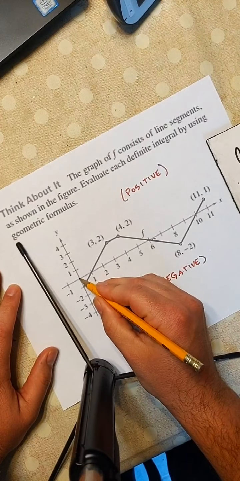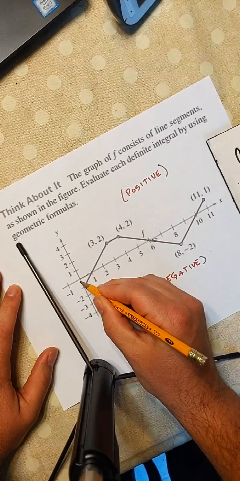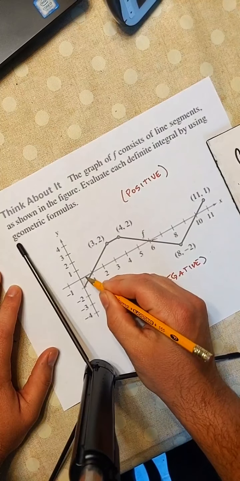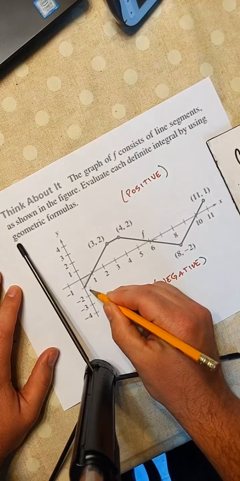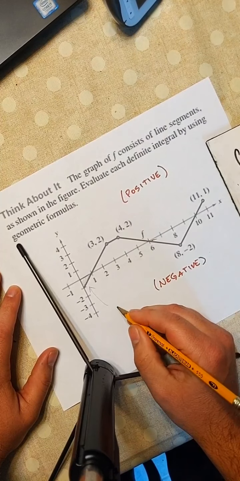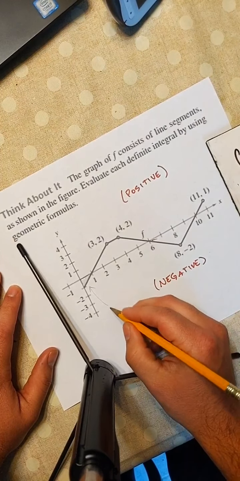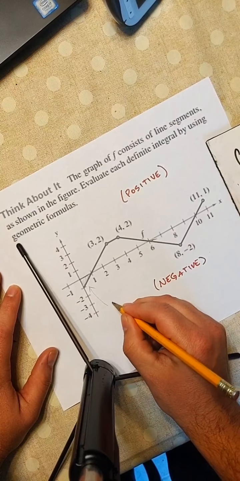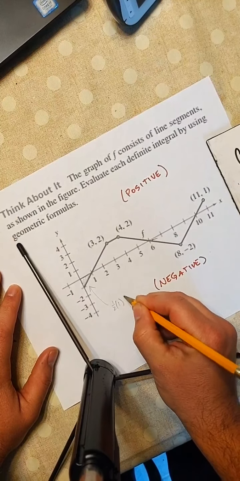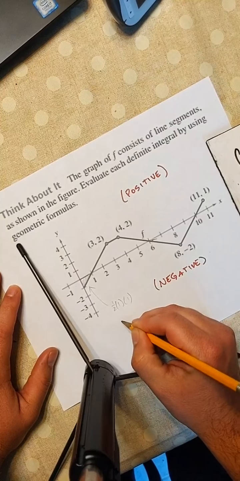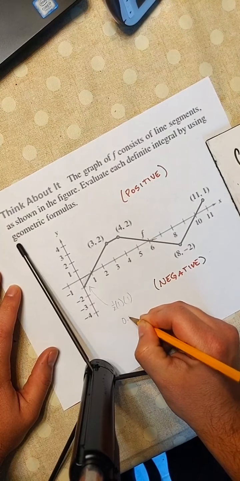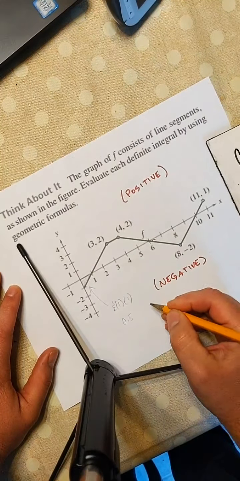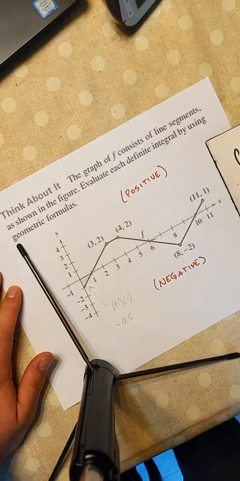So if I was just going to go from 0 to 1, I'd be trying to find this shaded region. That region here is a triangle, so we can do 1/2 base times height. So 1/2, the base is 1, the height is 1. So that is an area of 0.5. But since it's underneath the curve, we'd say that that's a negative 0.5.